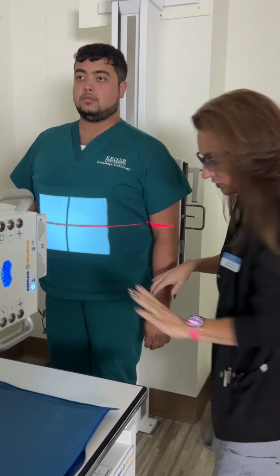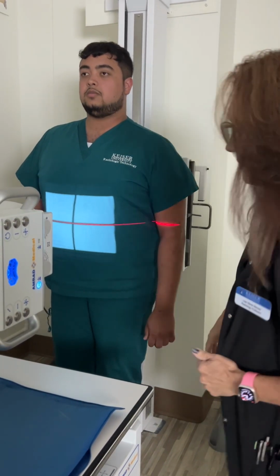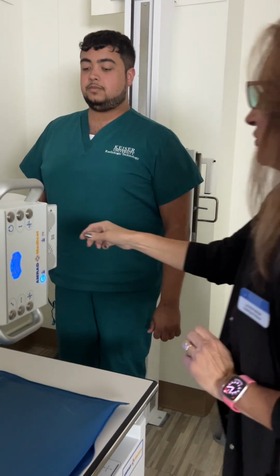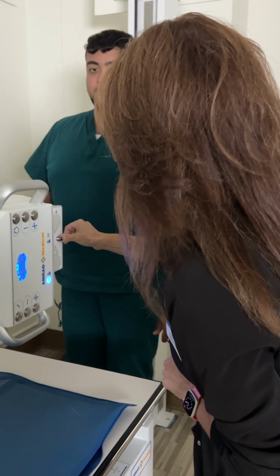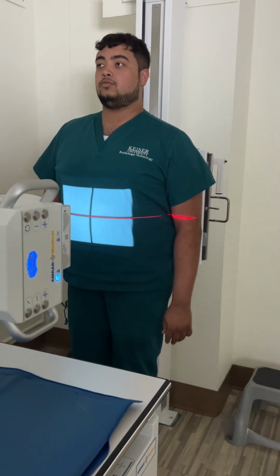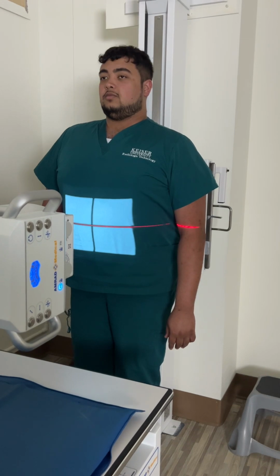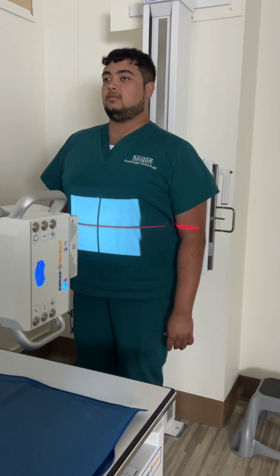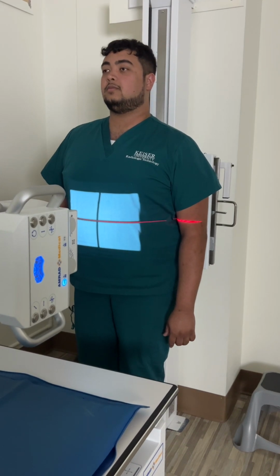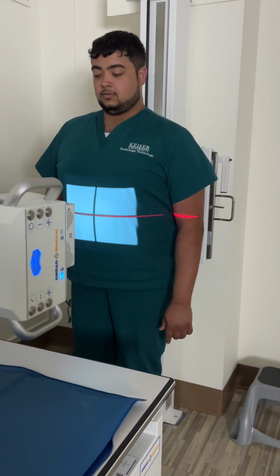We've got left marker on his left side, and I'm going to tell my patient, when I tell you, I want you to take in a nice deep breath, and then you'll blow it all out and hold it out. Okay? All right, just look straight ahead for me. Go ahead and take in a deep breath. Blow that breath all out. Hold it out. Don't breathe. Be good. You can breathe and relax.